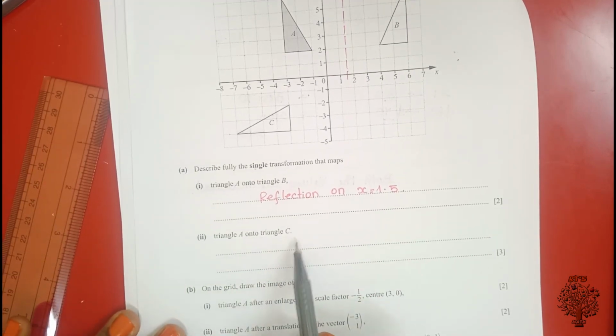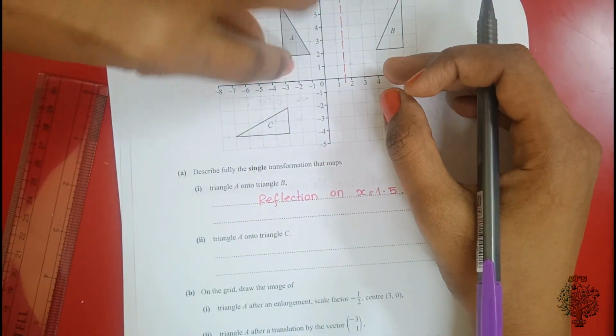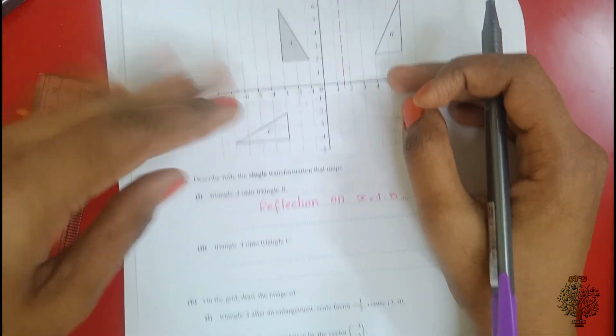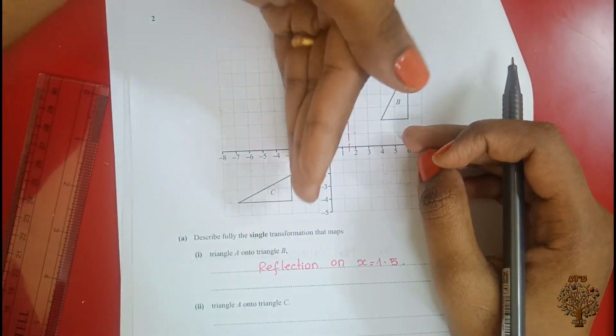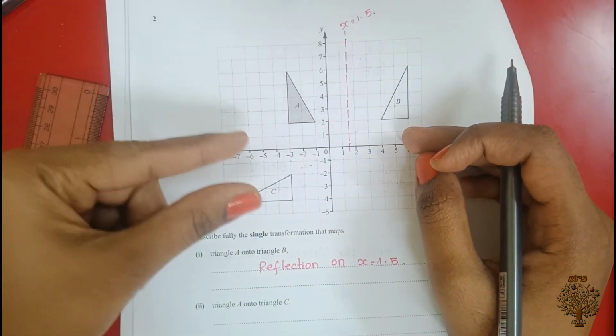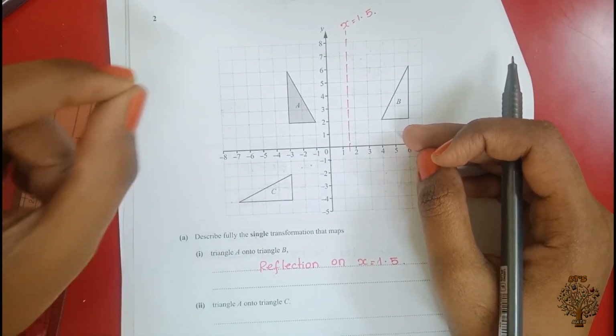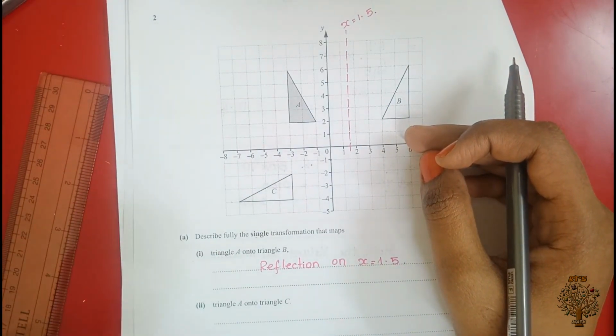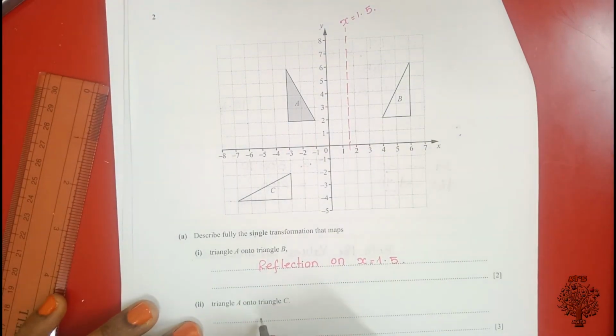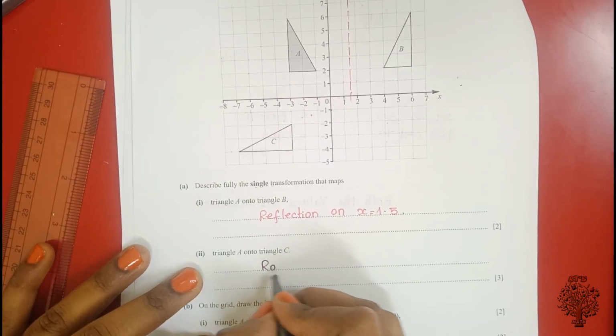Triangle A onto triangle C. Okay, fine. So triangle A is like this. It is being turned this way. You can imagine triangle A is like this. I'm turning it so it gives me C. Now I have to find the center of rotation. This falls on rotation. So we can write here rotation.